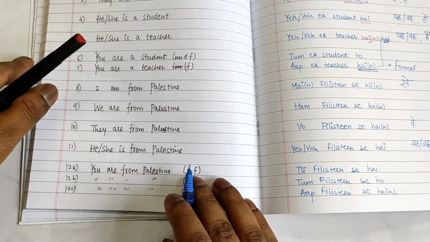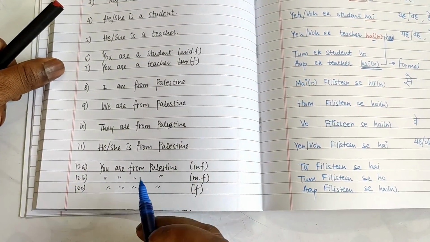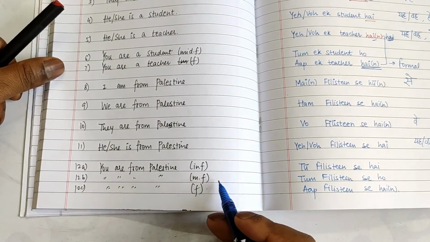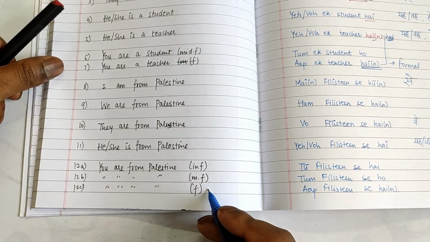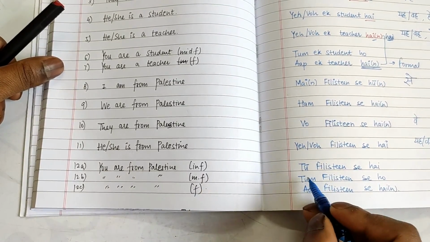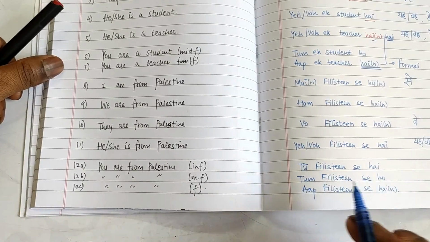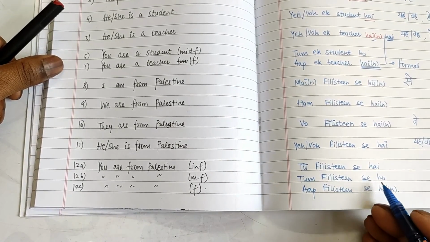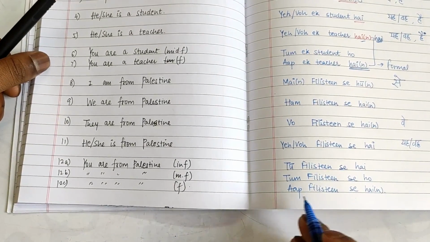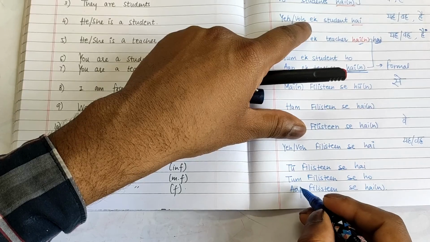Now the 3 forms of you: informal, mid formal and formal. So तू फिलिस्तीन से है, तुम फिलिस्तीन से हो, and आप फिलिस्तीन से हैं.